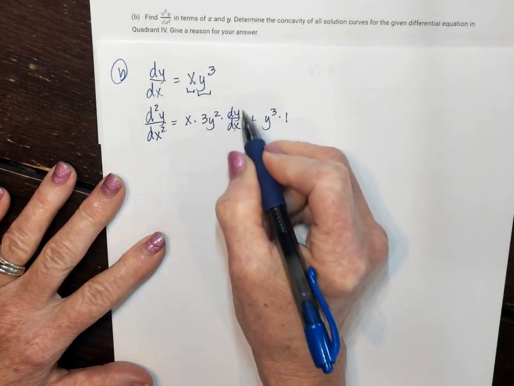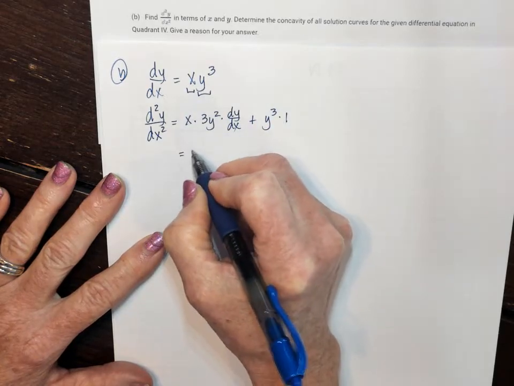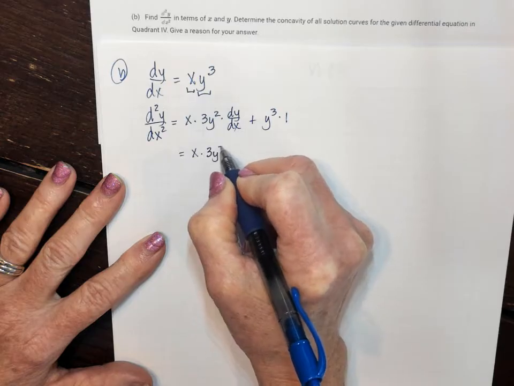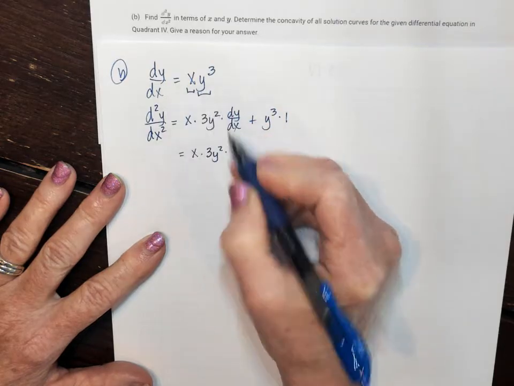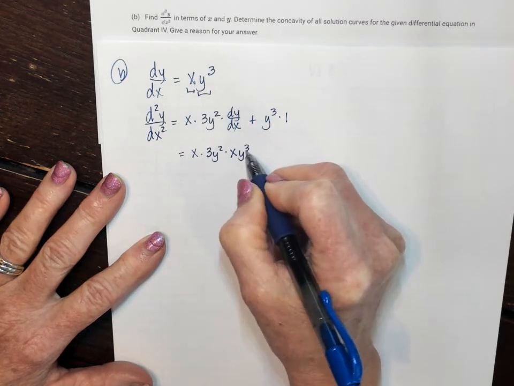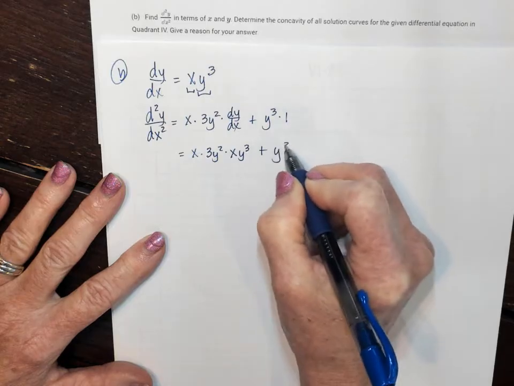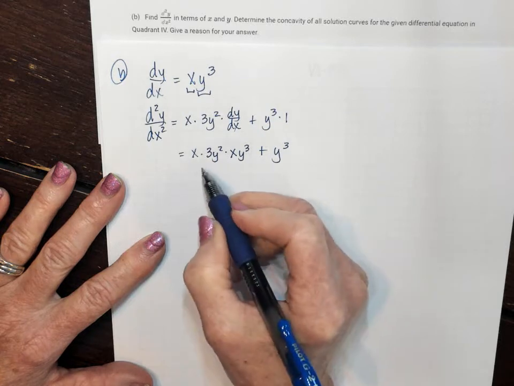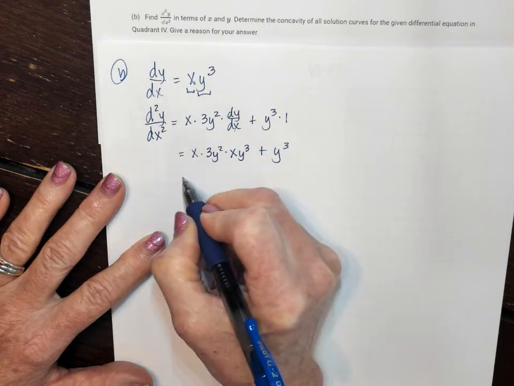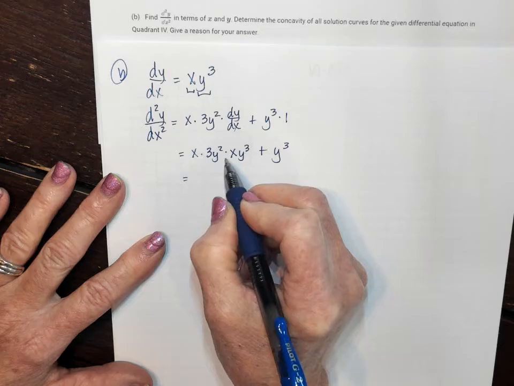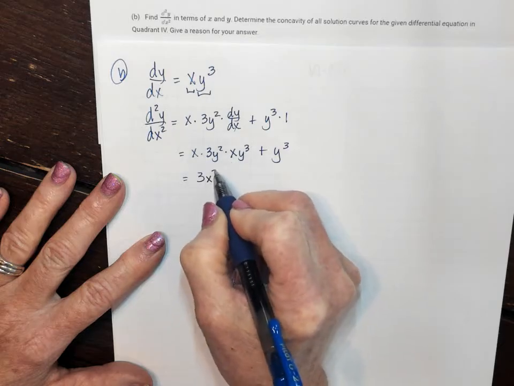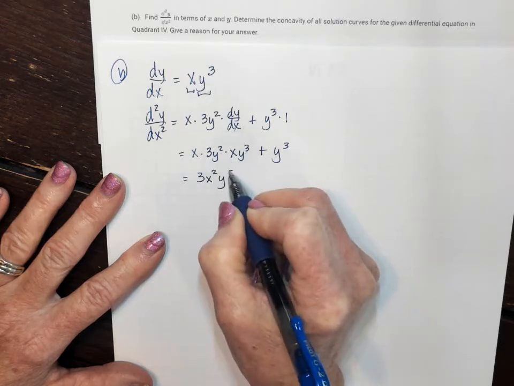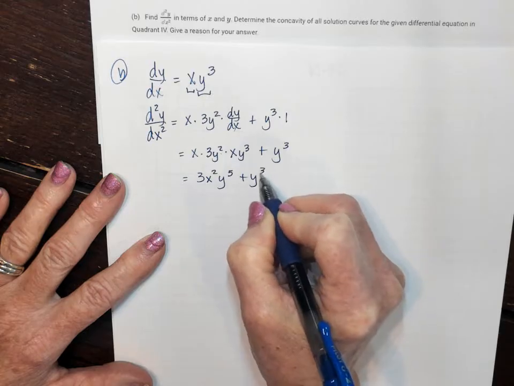I'm going to substitute out this dy/dx. So we have x times 3y squared times dy/dx, which was xy cubed, plus we have a y cubed here. And cleaning this up a bit, this is 3x squared times y to the 5th plus y cubed.